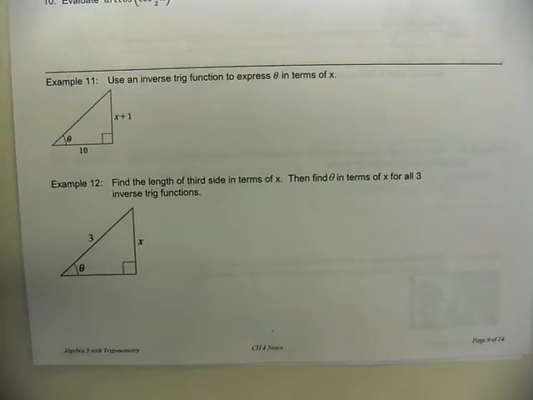For the last two examples, we are not on the unit circle, right? We can still use sine, cosine, and tangent because those are the ratios of two sides on a triangle, and that's what we're talking about here. Example 11: use an inverse trig function to express theta in terms of x.